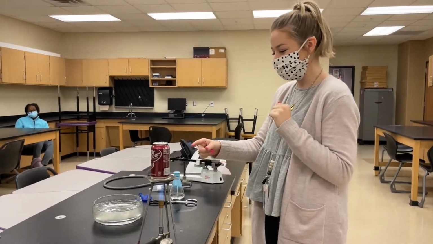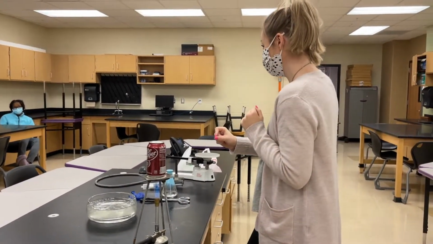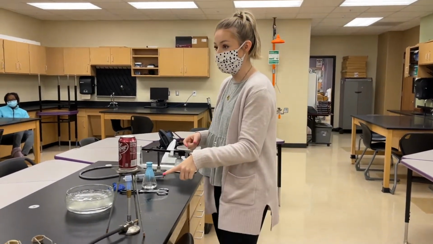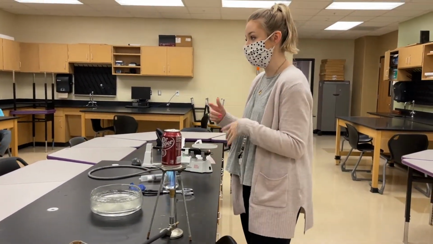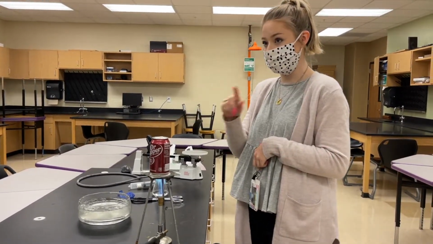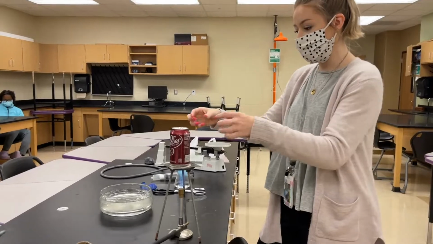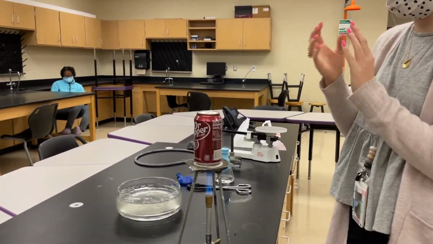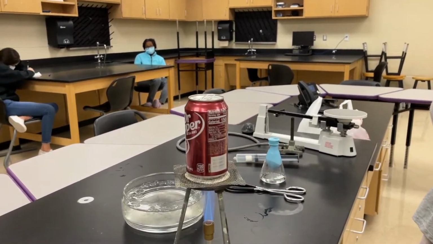Okay, so for this demonstration, I put a little bit of water in the bottom of the Dr Pepper can, and I'm heating it up. Okay, so just like the last one, we're gonna wait until this boils and we can see steam coming out. Okay, so right now what's happening to the molecules inside of my Dr Pepper can?